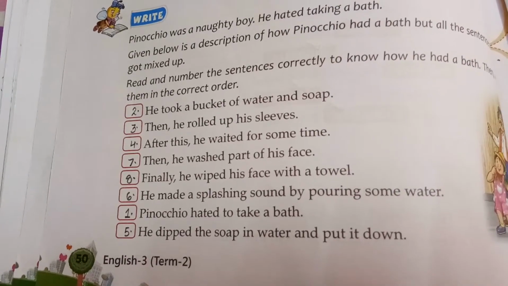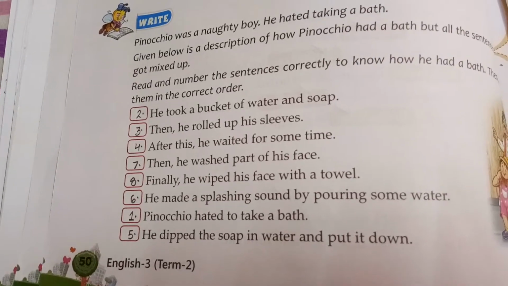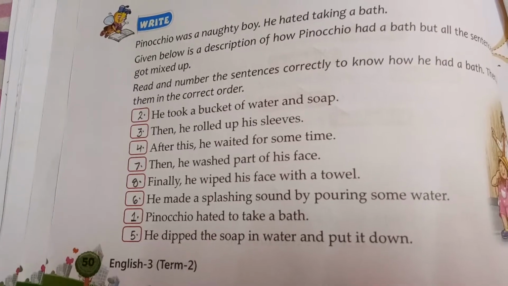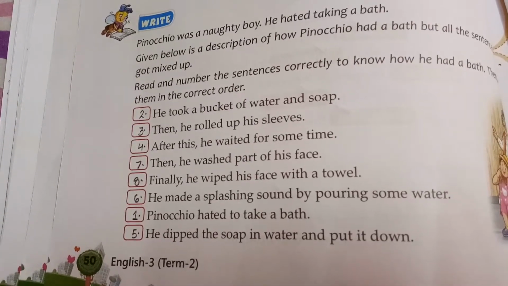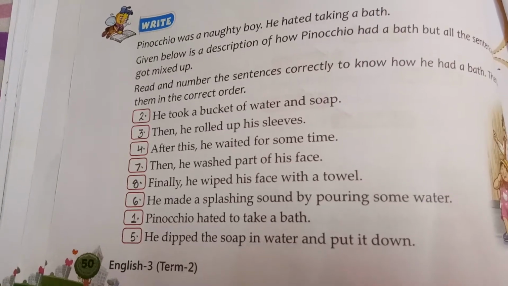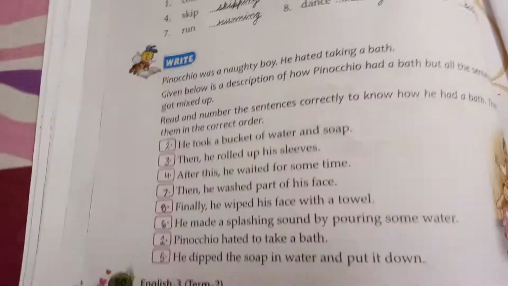Then he rolled up his sleeves. After this he waited for some time. Then he dipped the soap in water and put it down. Then he made a splashing sound by pouring some water. Then he washed part of his face. Finally, he wiped his face with a towel. This is how he took baths.